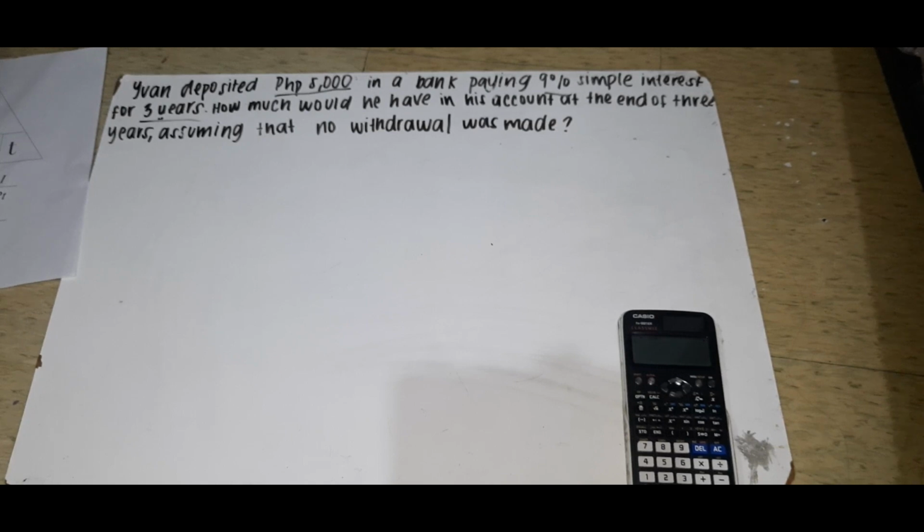First, you have to understand the given problem and analyze it. Determine what is the principal, rate, time, or look for what is missing in the stated problem. Always read the last sentence since questions of the problem are usually stated there. Here, as you can see, the question is how much would he have in his account, meaning that we are looking for the maturity value.